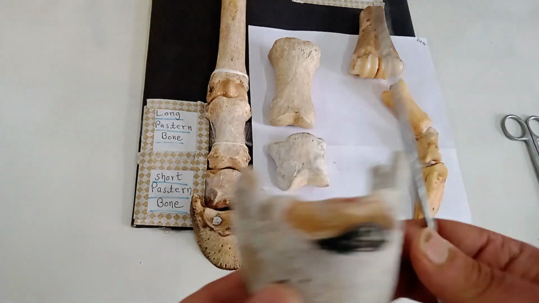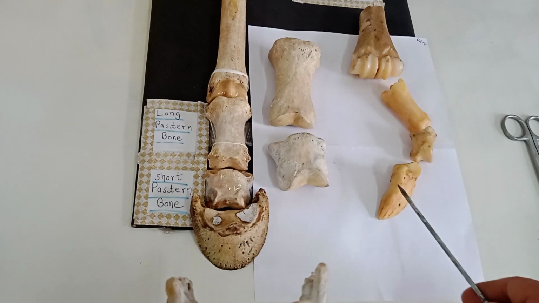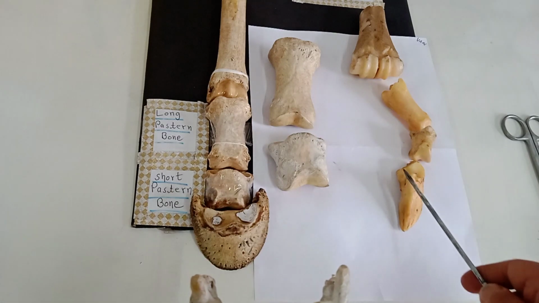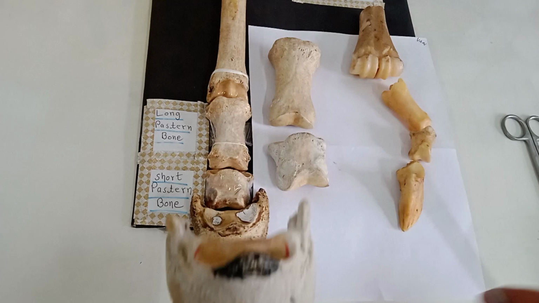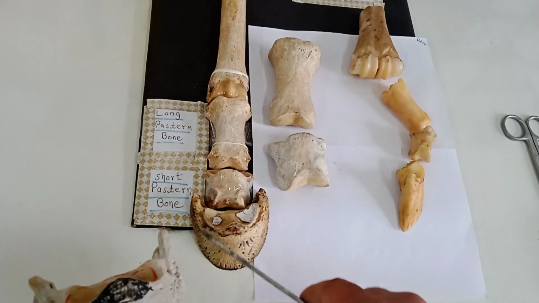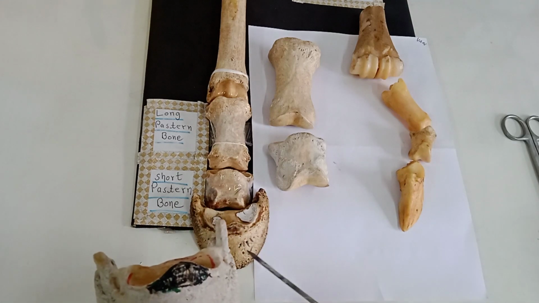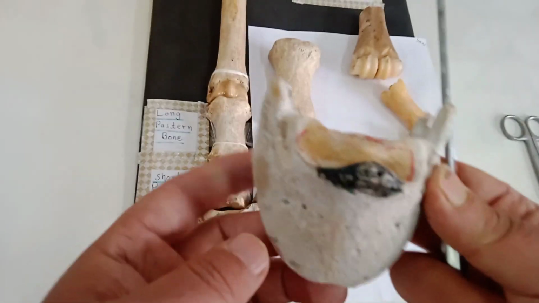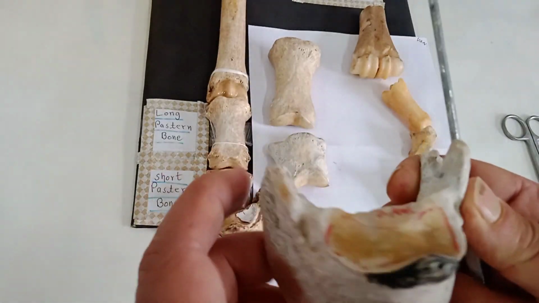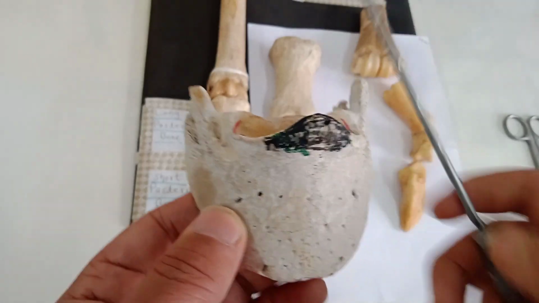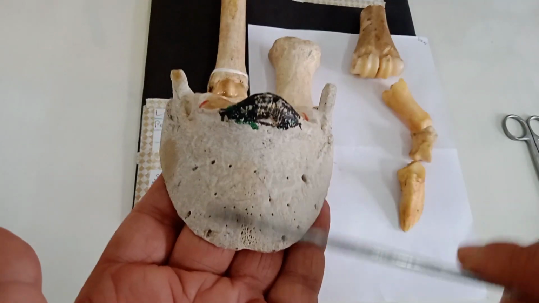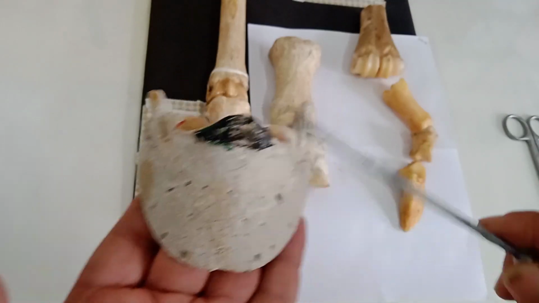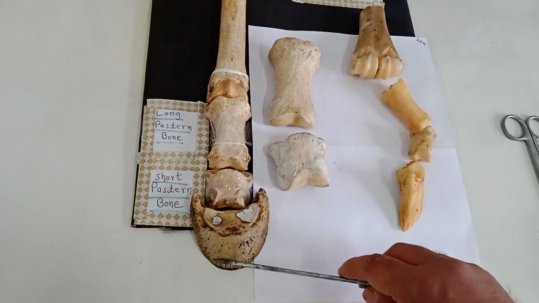Usually in case of ox, this bone takes the shape of a hoof. Likewise in case of horse also, the bone takes the shape of the hoof and is considered a short bone. And this bone has three surfaces. One of the surfaces you can see here. This is the anterior surface.